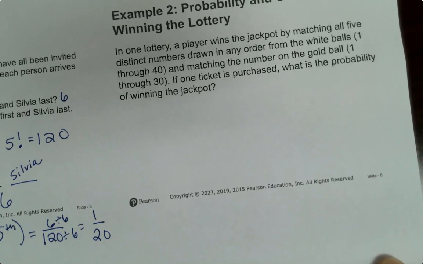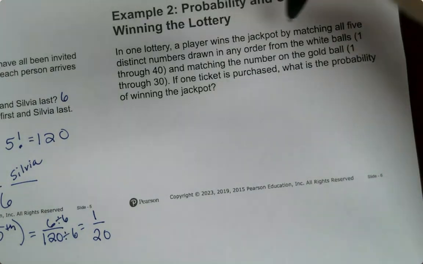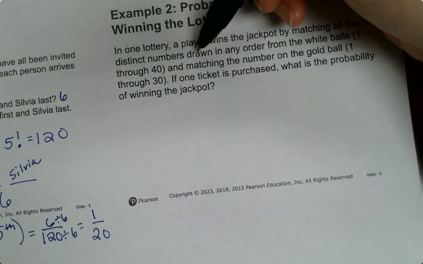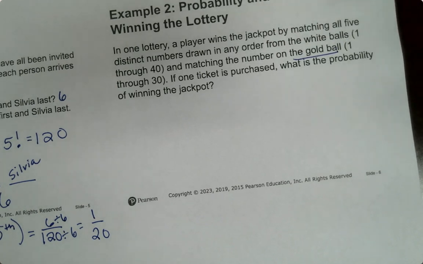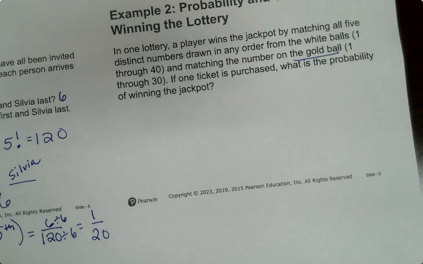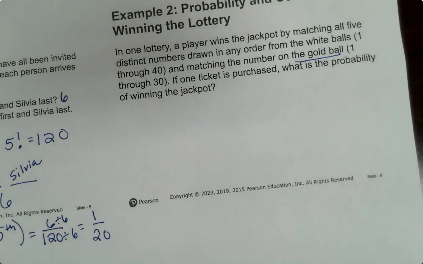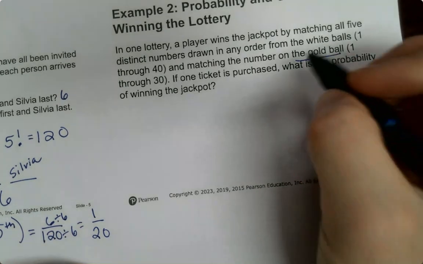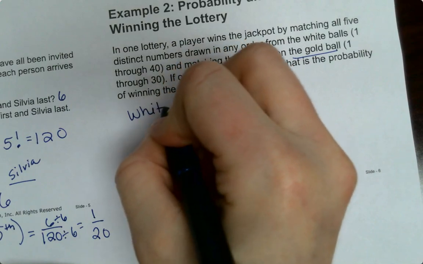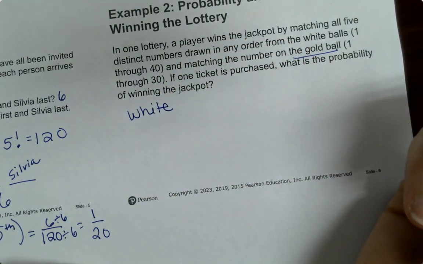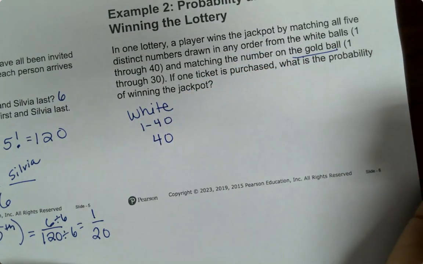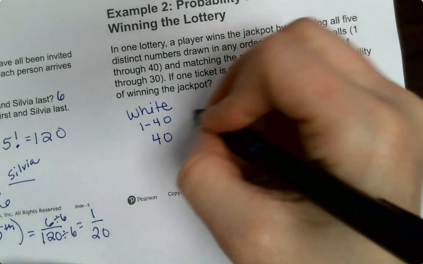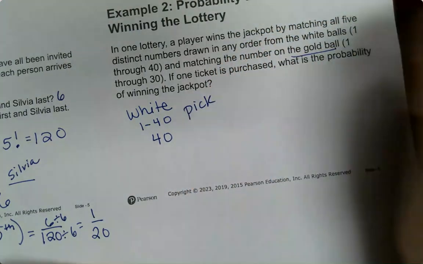Okay, the last problem. In one lottery, a player wins the jackpot by matching all 5 distinct numbers drawn in any order from the white balls 1 through 40, matching the number on the gold ball. So we just have one of those, 1 through 30. If one ticket is purchased, what is the probability of winning the jackpot? All right, so we first have the white ball, and there are 40 of them because it's 1 through 40. And we are choosing 5.